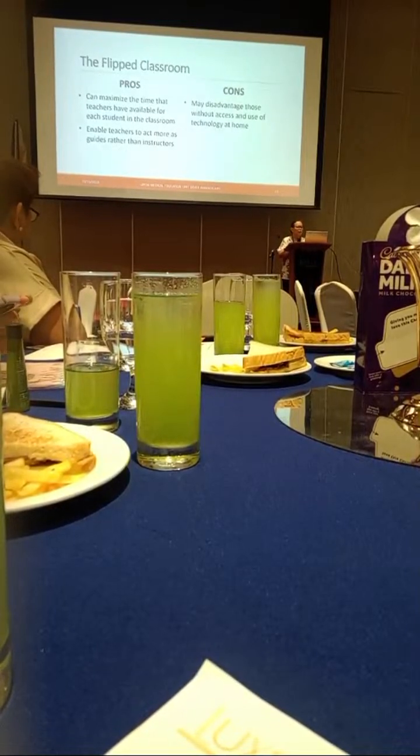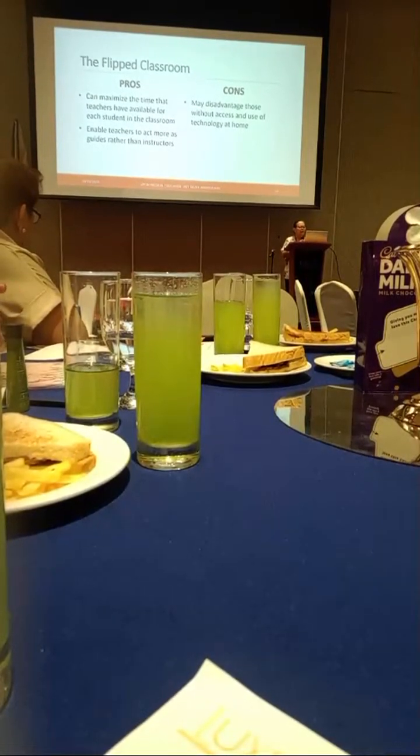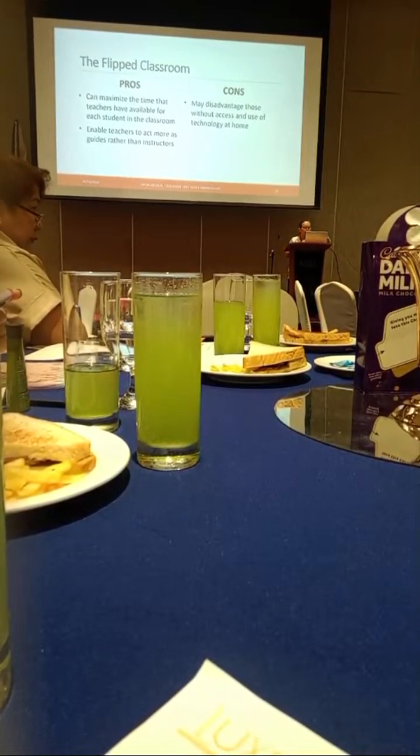So when will you use it? You can use it to enable teachers to act more as guides rather than instructors. It can maximize the time that teachers have available for each student in the classroom, kasi nabawasan yung introductory to the topic. But it may disadvantage those without access and use of technology.